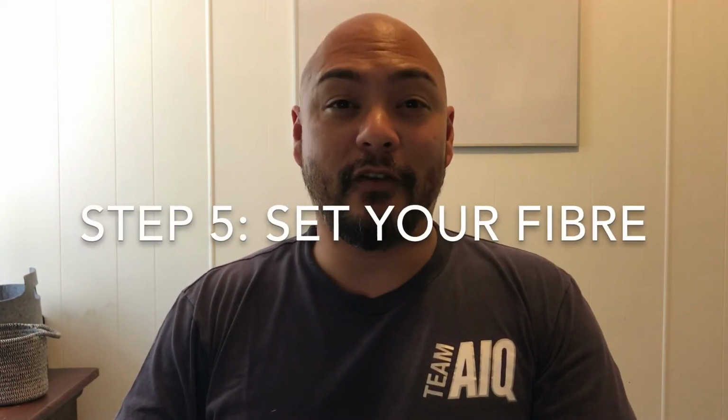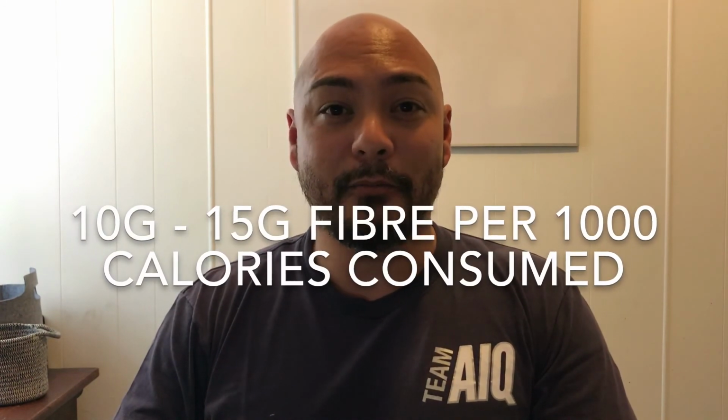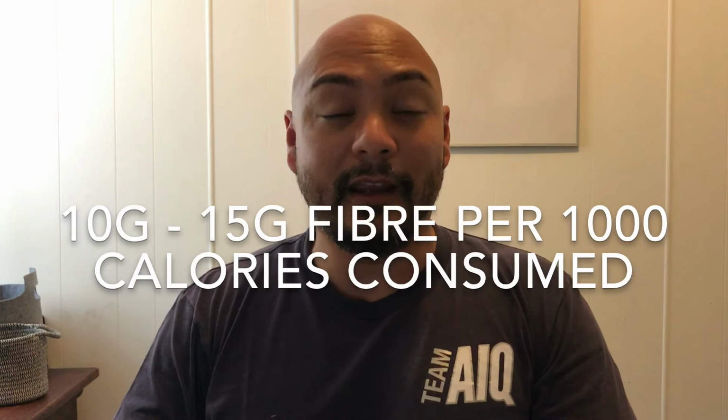Okay, we're on to step 5, the last step. Really simple. Set your fiber target. Now, it's important to note that your fiber should be consumed as part of your carb target. In other words, a portion of your carbs should be fibrous carbs. For that, it's really not complicated. I use a simple calculation of 10 to 15 grams of fiber per 1,000 calories consumed, give or take 5 grams. Really simple, and it's easy to work out.